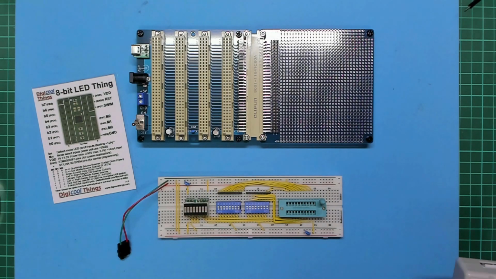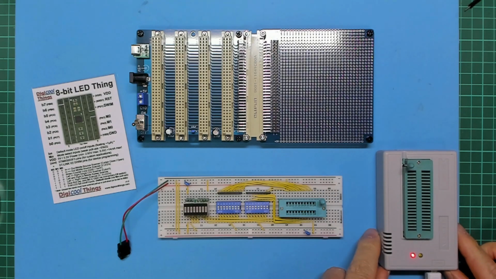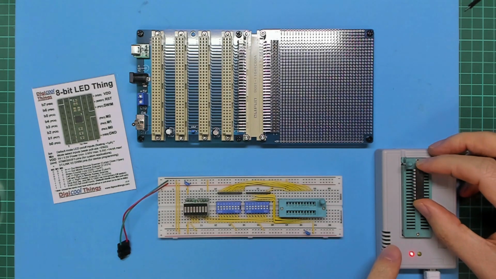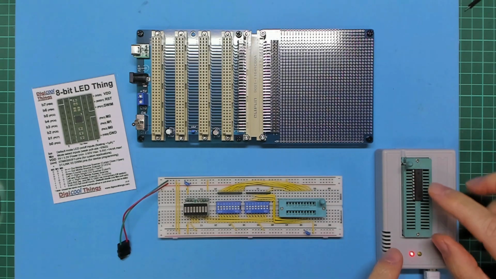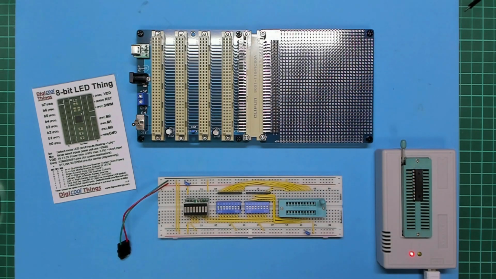Okay, so I'll just bring in my TL866 2+ programmer, and I also have an ATF16V8B chip, which I'll throw in the programmer. And let's see if we can get this chip programmed.